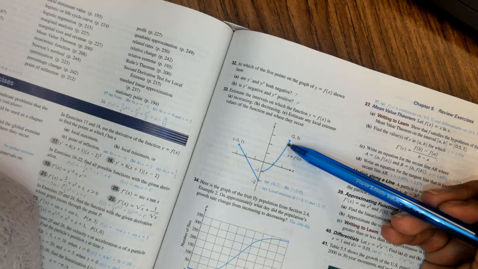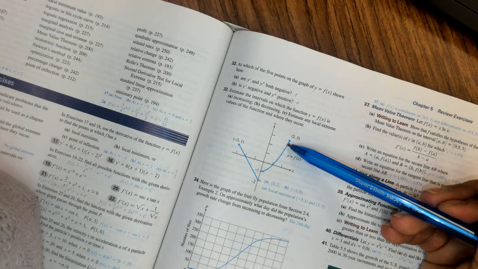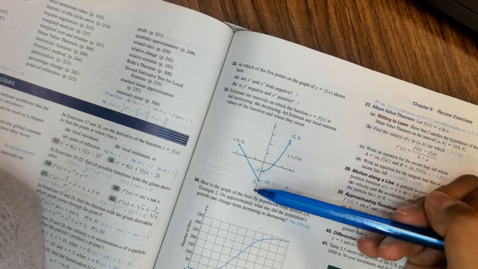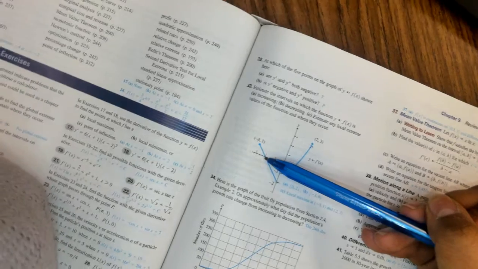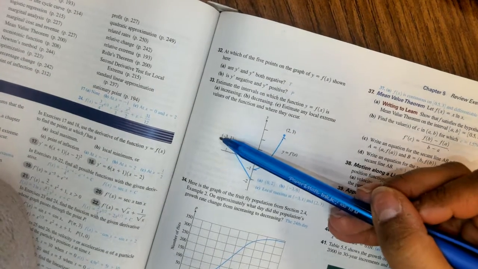There's a local maximum occurring where the derivative changes signs from positive to negative. So local max at -2. There's a local min at -3.